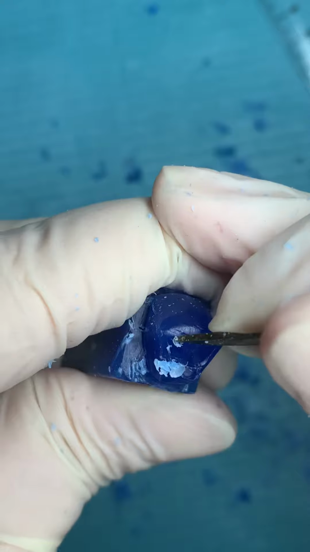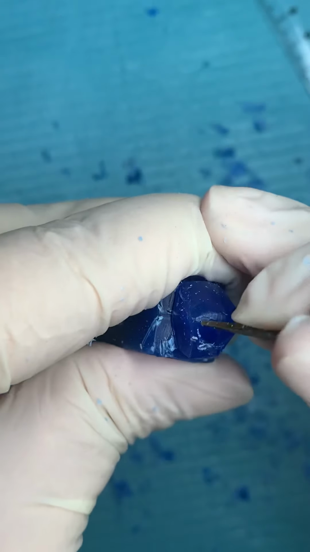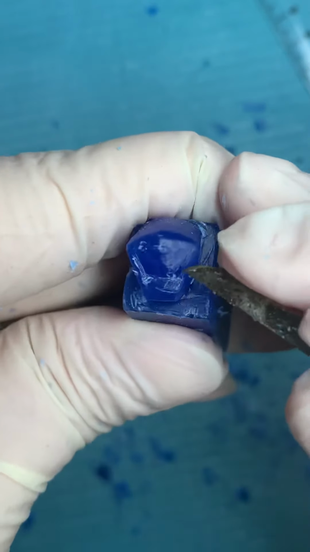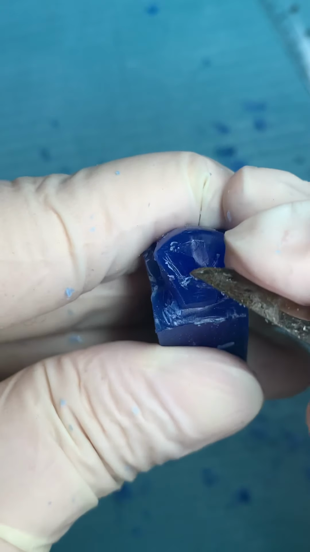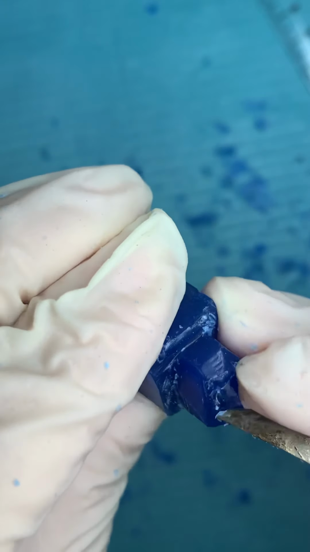Go from upward downward till you reach the central groove. So I'm removing wax here in the side. The other side also will remove and leave this area connected. Okay, here the same.